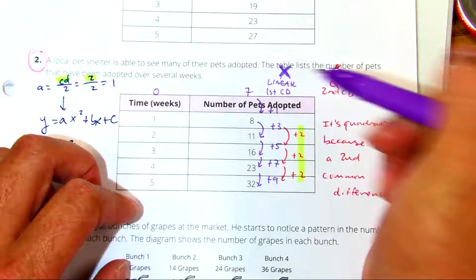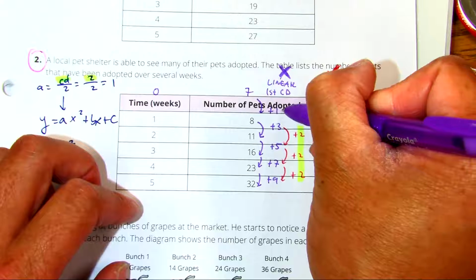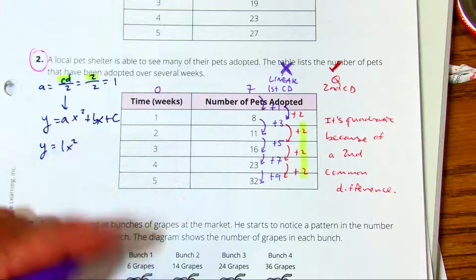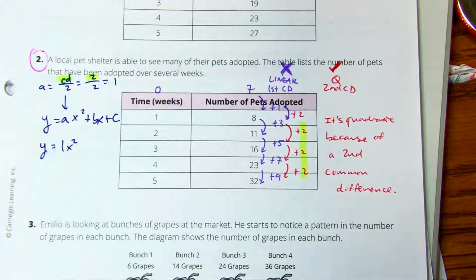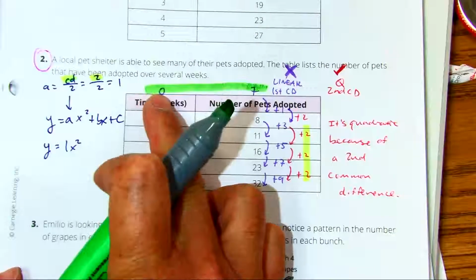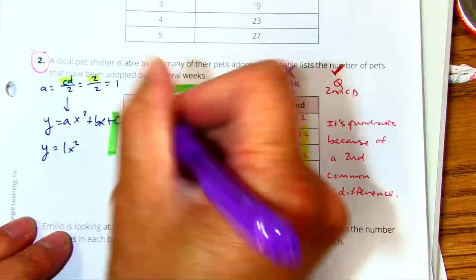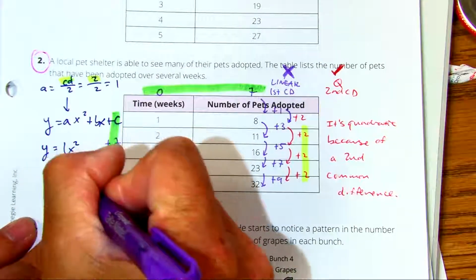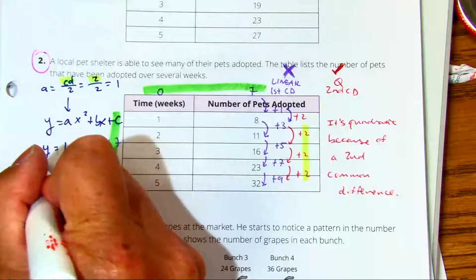Do you see that? And you can double check because from 1 to 3, your second common difference would have been what? 2. So you're just working backwards. From 7 to 8 is plus 1, and it follows our pattern. Okay? So this value, when you have a 0 here, this becomes your c. So this is plus 7. In this problem, we don't have a b, so our answer is y equals x squared plus 7. So this is my expression.